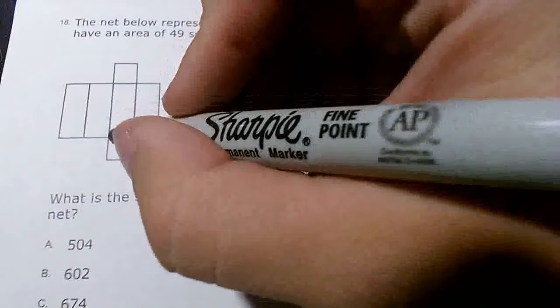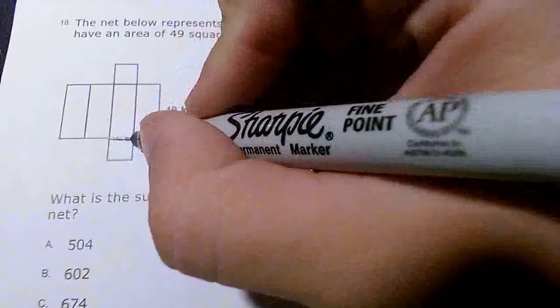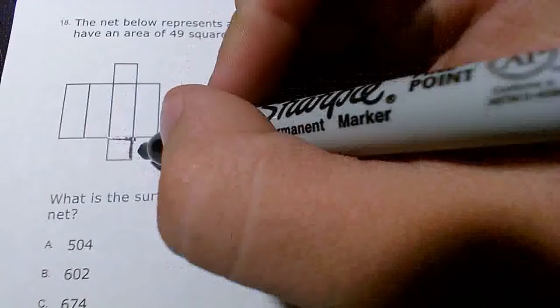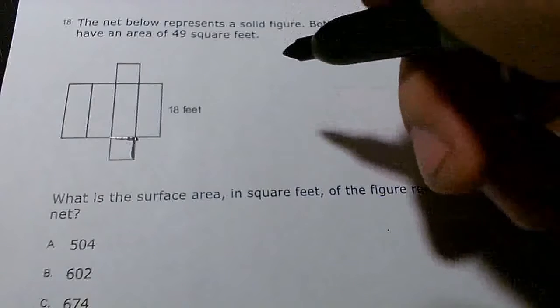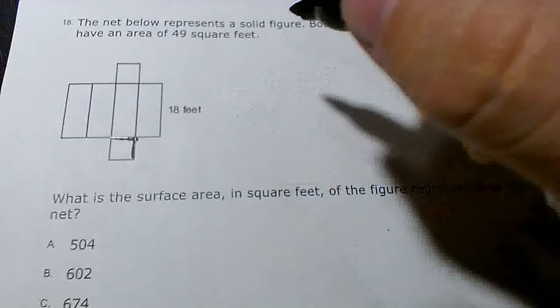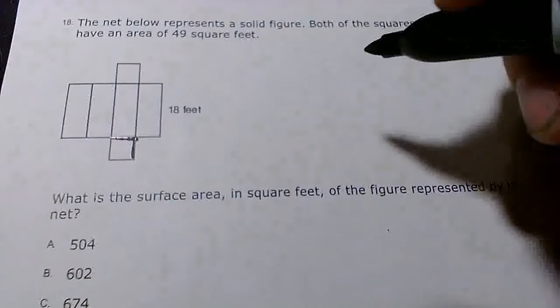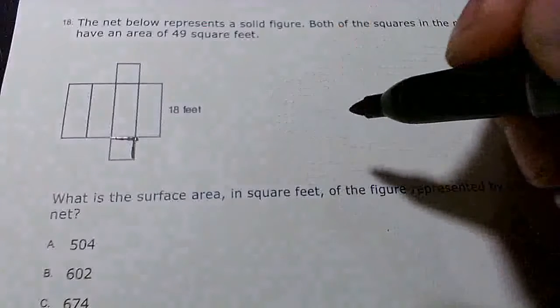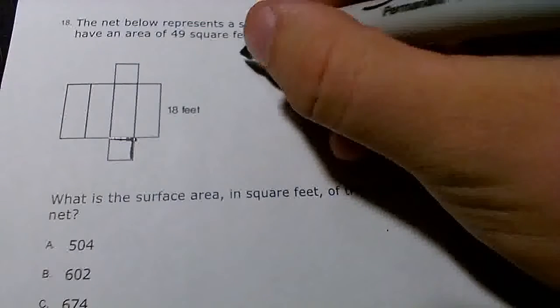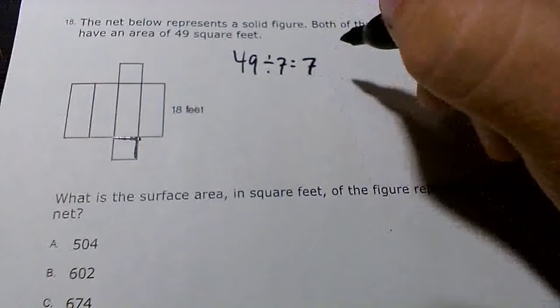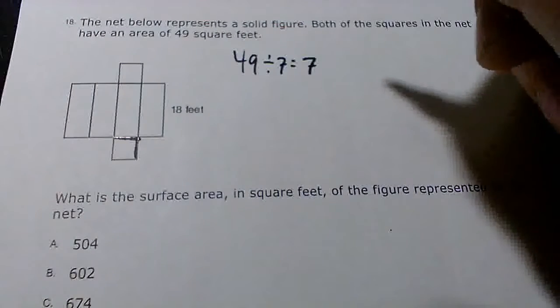If you look at these two squares, you have to somehow figure out what the dimensions of them are. Luckily, since they're a square, each of these two lines will have to be the same dimension. Also, fortunately, 49 can only be divided by one number other than 1 and itself, and that's 7. 49 divided by 7 will give me 7.